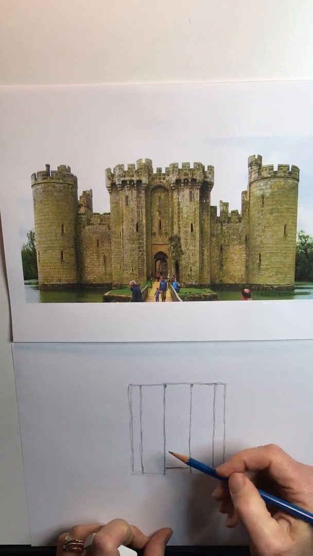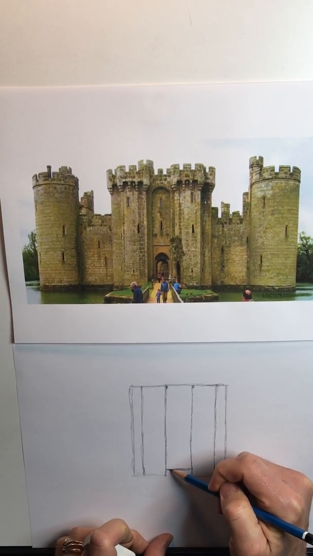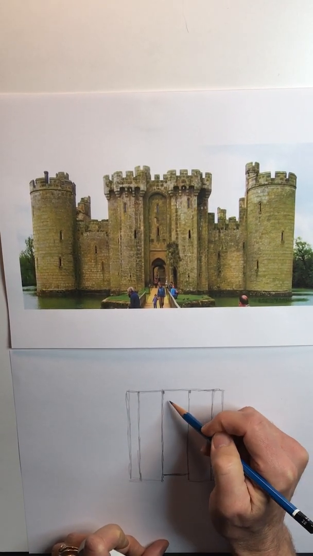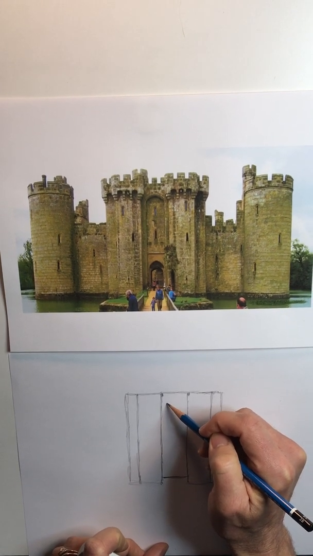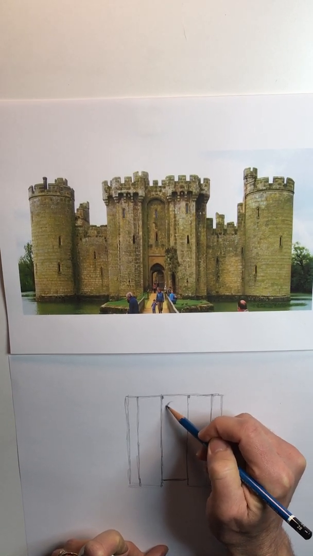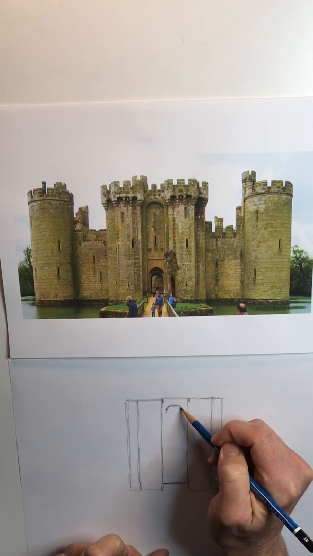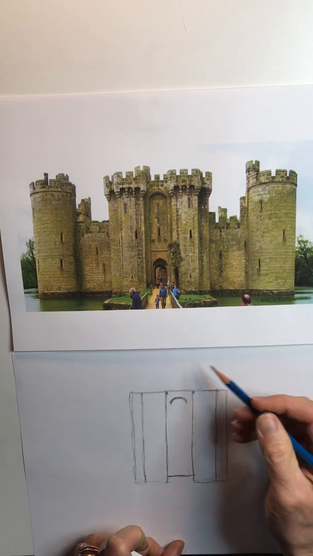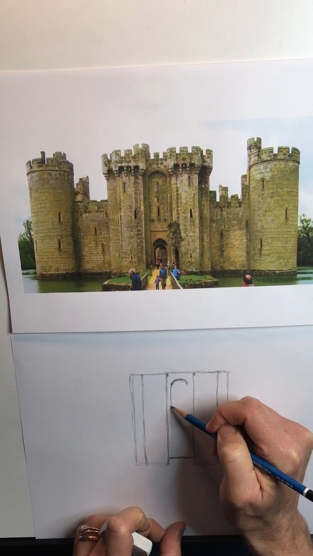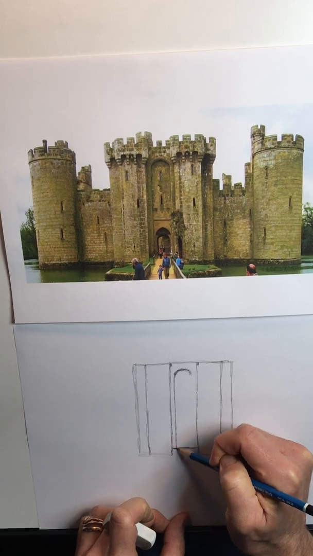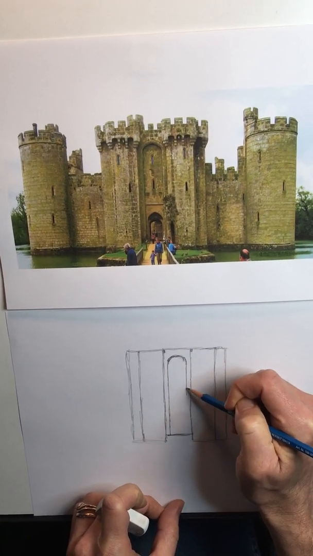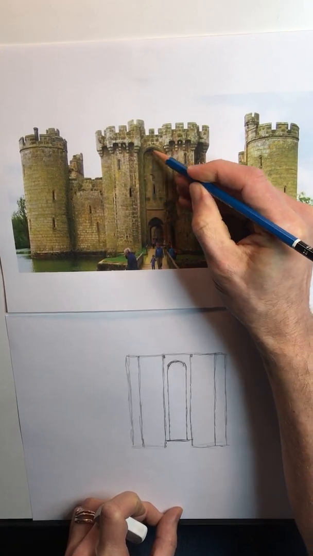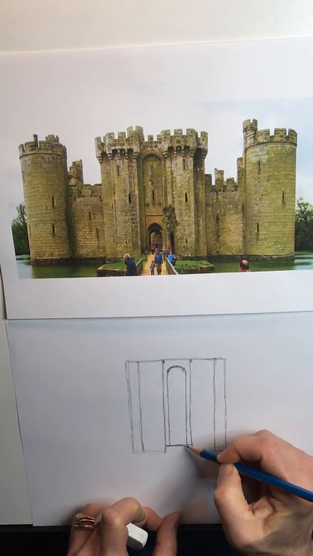What we're going to do in this center part here, we're going to start, well, you know what, it might be easier this way. Let's do it this way. Right near the top, we're going to draw sort of a flattened upside down U, like a frown on a face. We'll bring the lines down like this, and we'll bring the other one down on the other side like that. That's this archway right here in the castle. That's what we're putting in here.